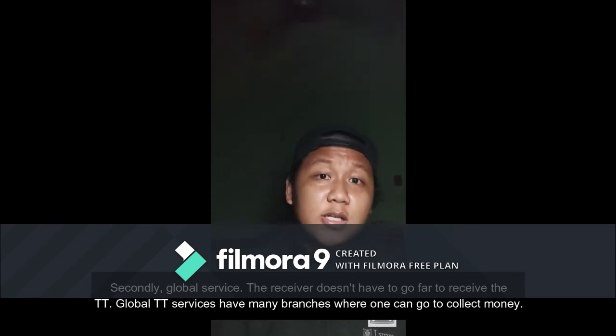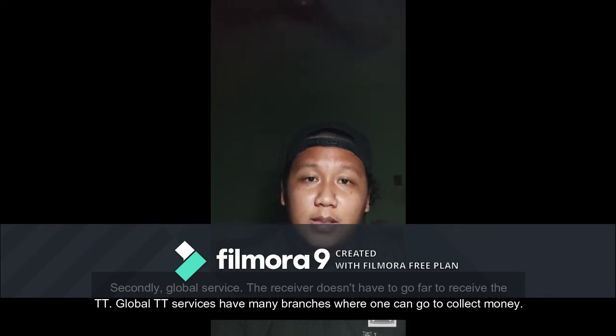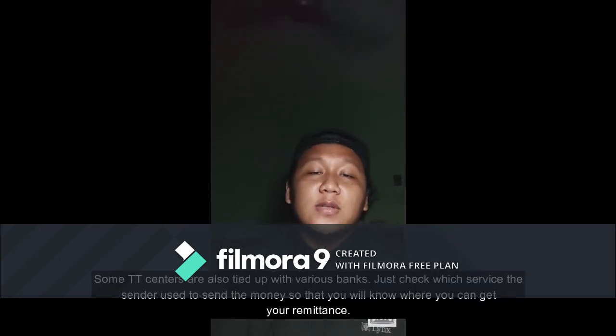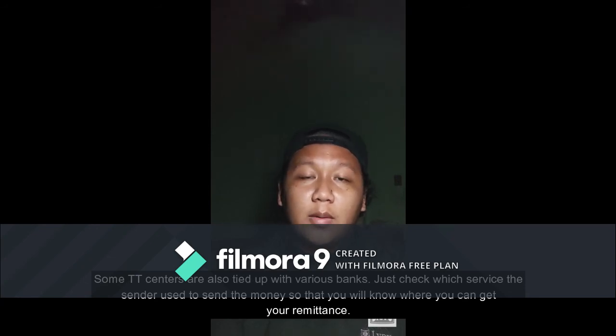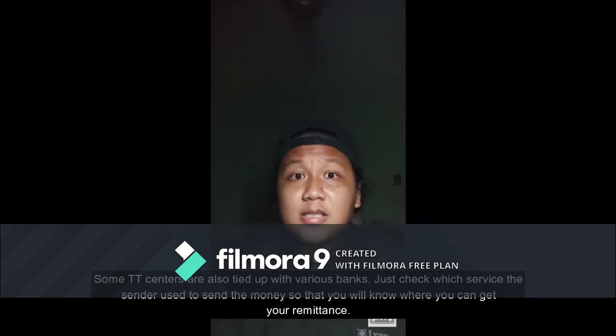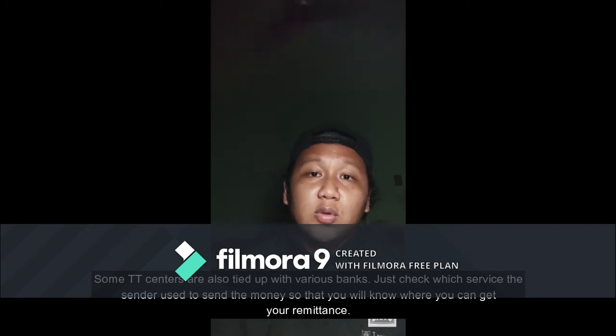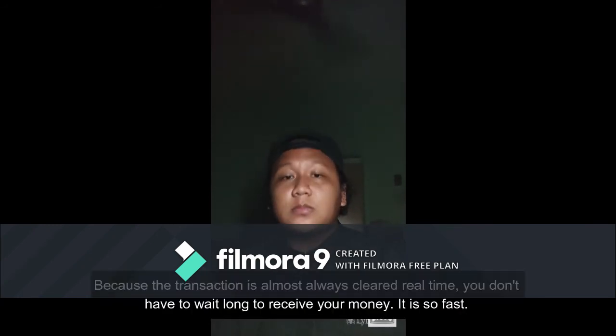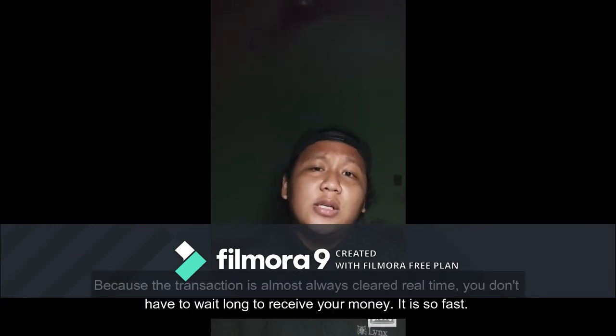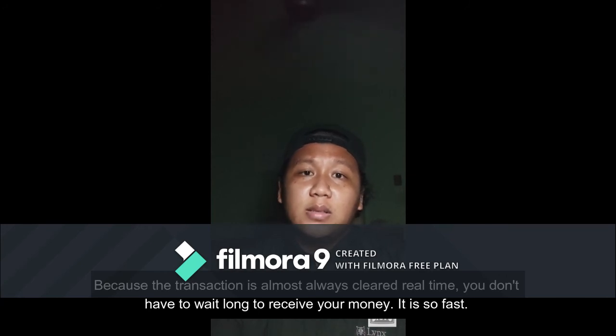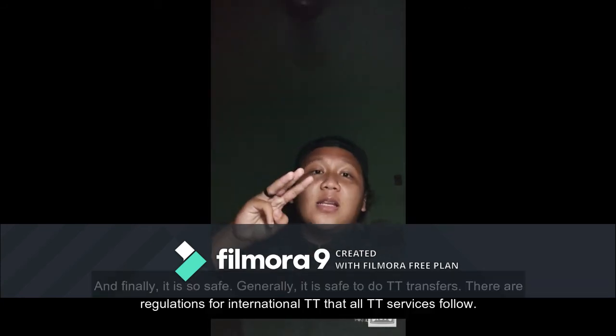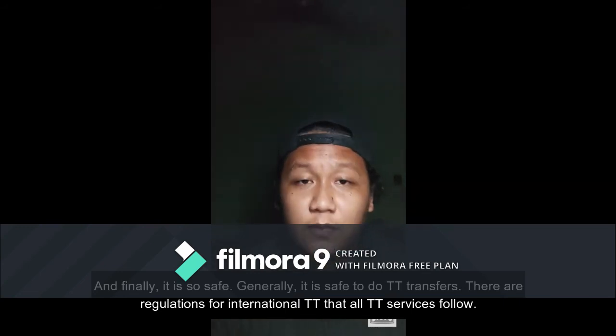Global telegraphic transfer services have many branches where one can go to collect money. Some telegraphic transfer centers are also tied up with various banks. Just check which service the sender used to send the money so that you will know where you can get your remittance. Because the transaction is almost always clear real time, you don't have to wait long to receive your money. It's so fast. And finally, it is so safe.